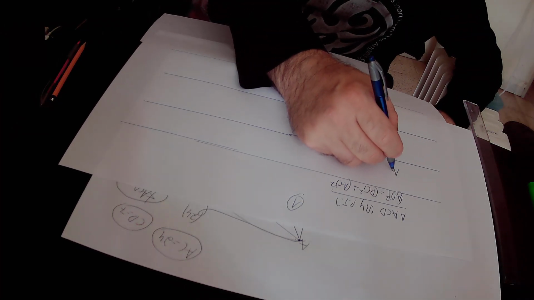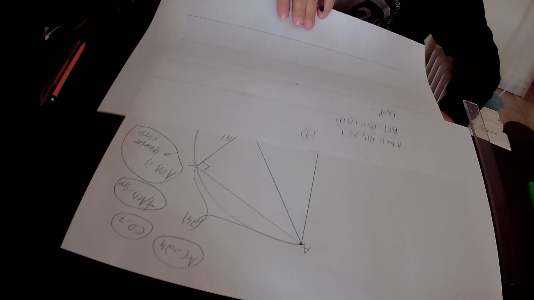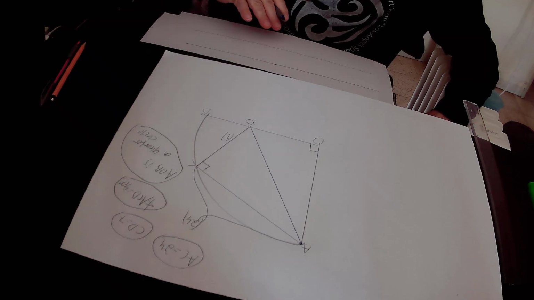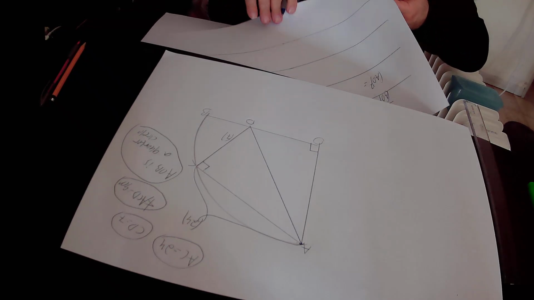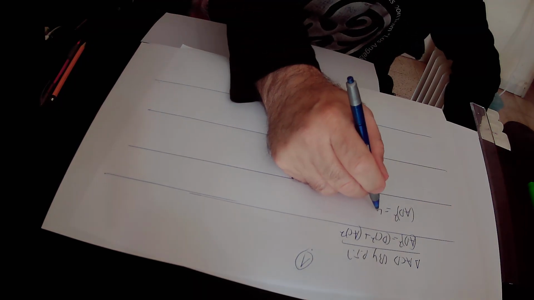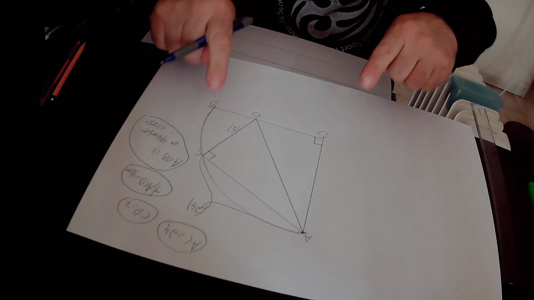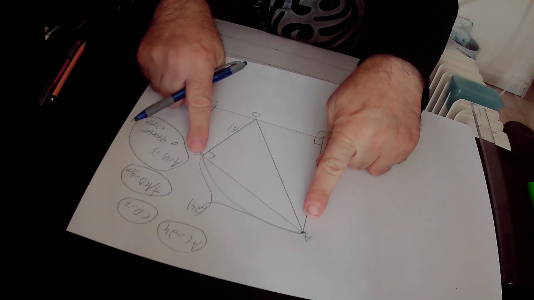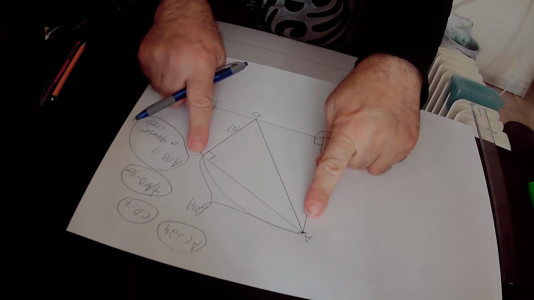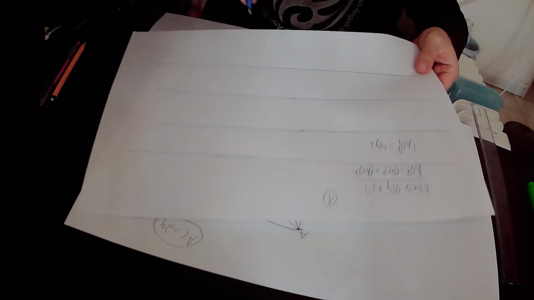So AD squared, that is the square of the hypotenuse, equals DC squared. DC is 7, therefore DC squared is 7 squared, that is 49, plus AC squared. AC is 24, therefore AC squared is 24 squared, that is 576.